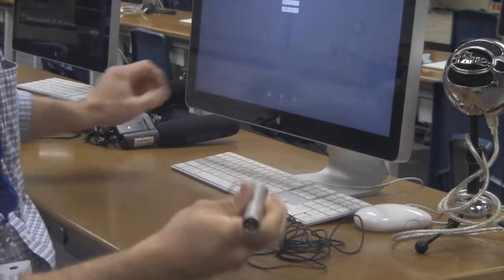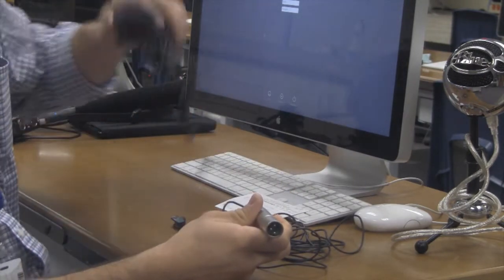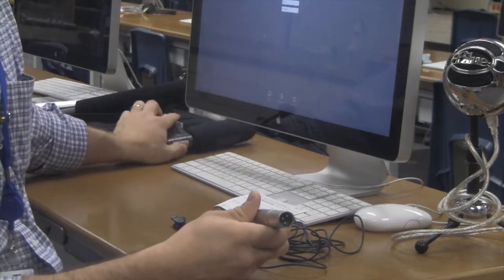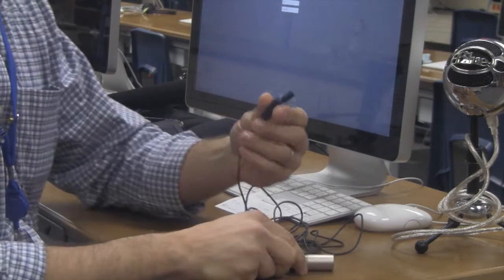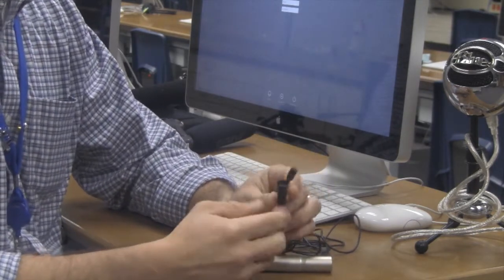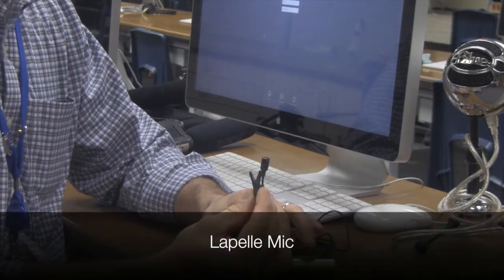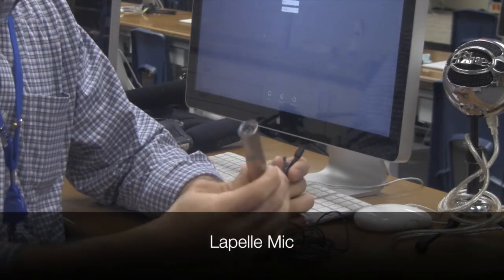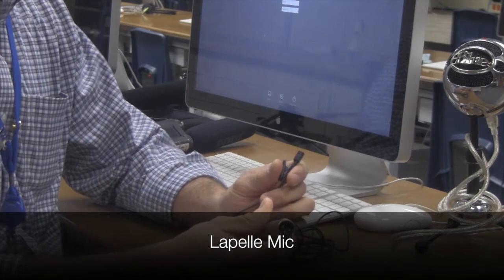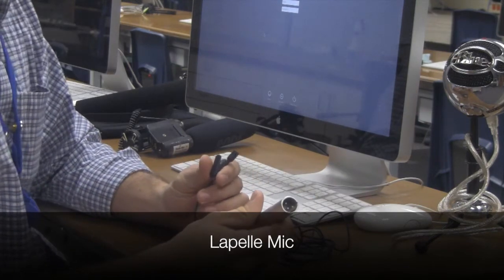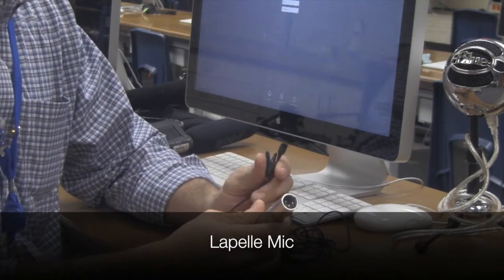As I mentioned, the small shotgun microphone is good for interviews. An additional way to get good audio for an interview is through the use of a lapel microphone. This is an XLR microphone as well, so this would plug into the same jacks that we were using earlier.